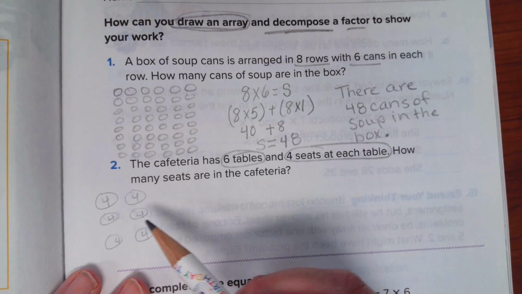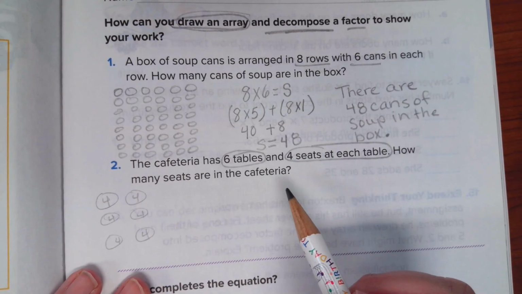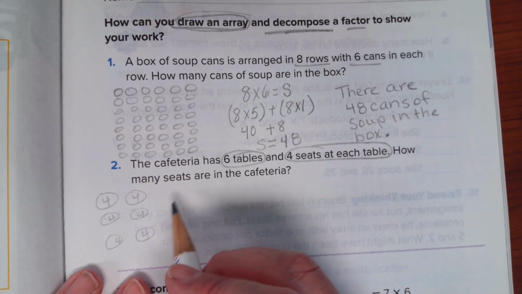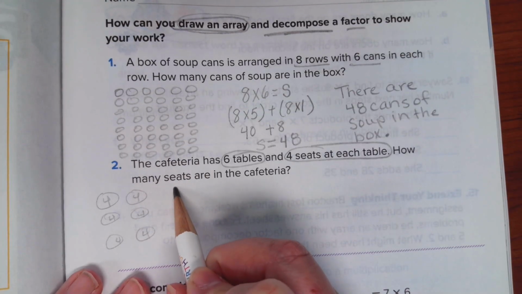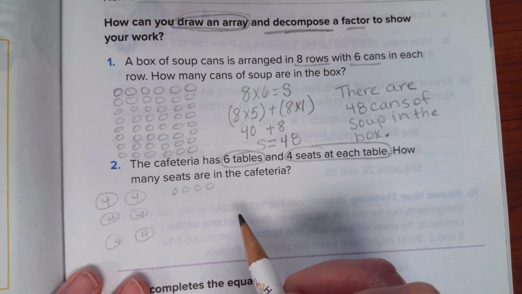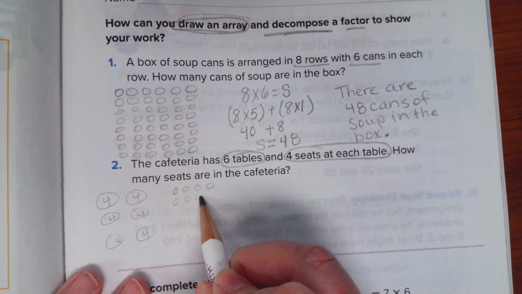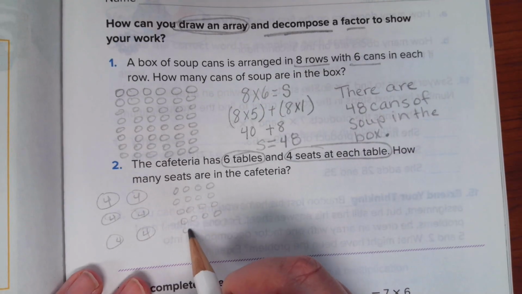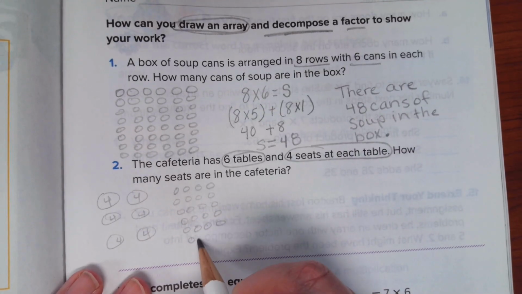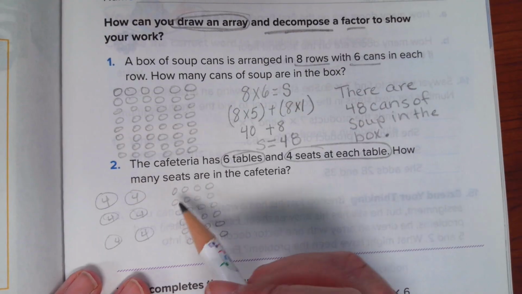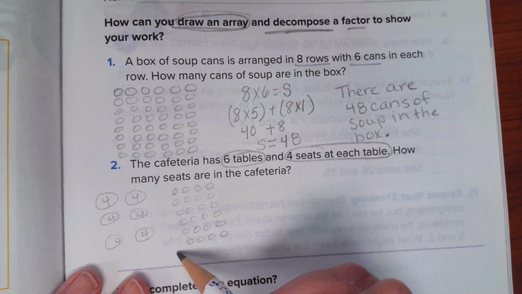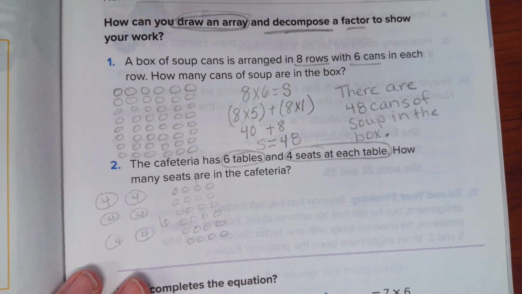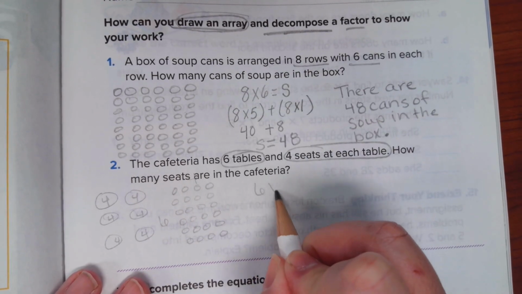And then from here, I know I can do 6 times 4 is my equation. But they're wanting an array, so I'm going to have to draw an array. So I'm going to do 1, 2, 3, 4 in my array. 5, 6, 7, 8. Alright, so I've got 4 and 6. So this side's 6 and this side is 4. Now I can write my equation, which is 6 times 4.